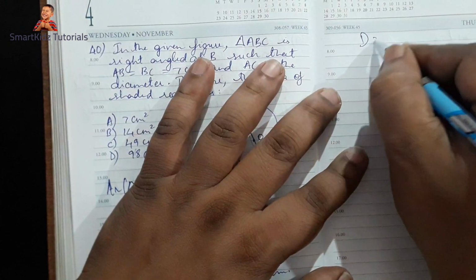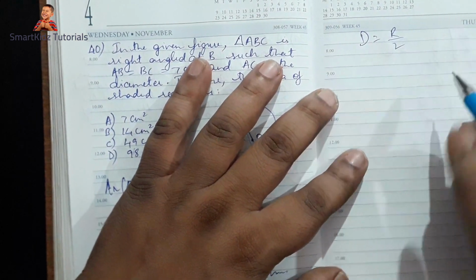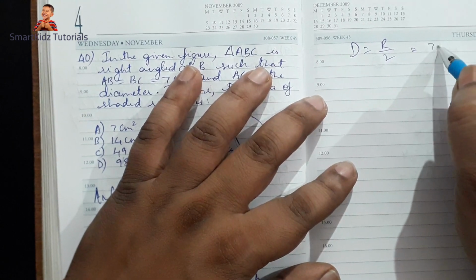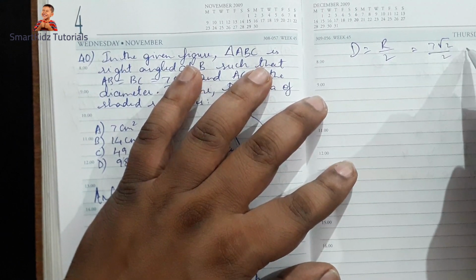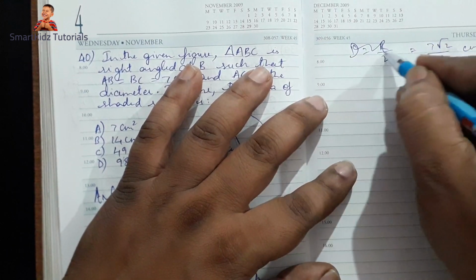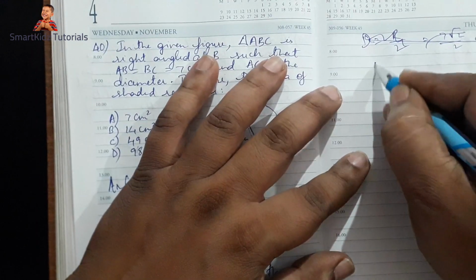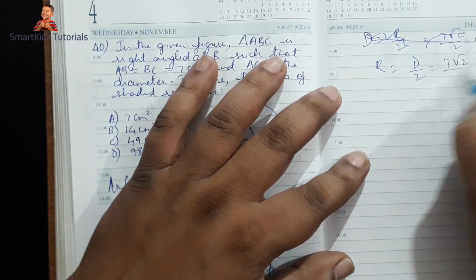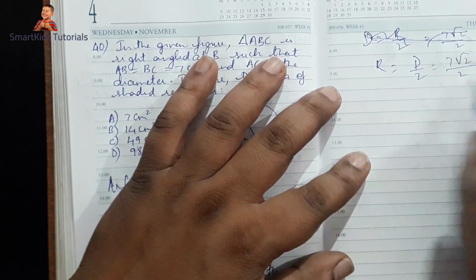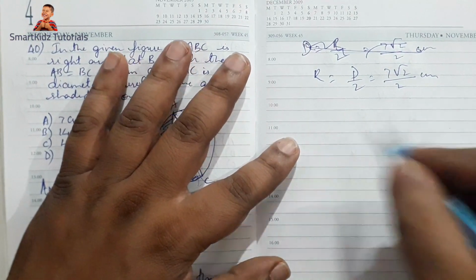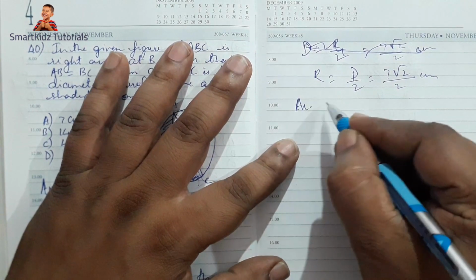We need to find the radius. Sorry, I wrote it wrongly. Radius is equal to diameter upon 2. So the diameter is 7 root 2, and the radius is 7 root 2 upon 2 centimeters. Now once we have got the radius, we find the area of the circle.